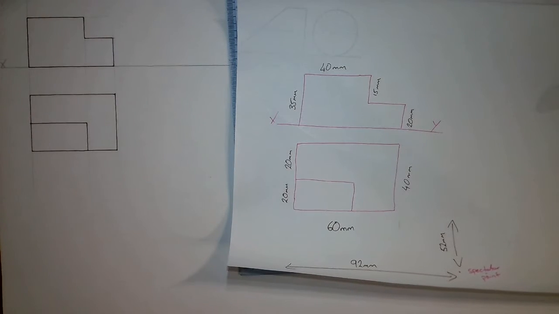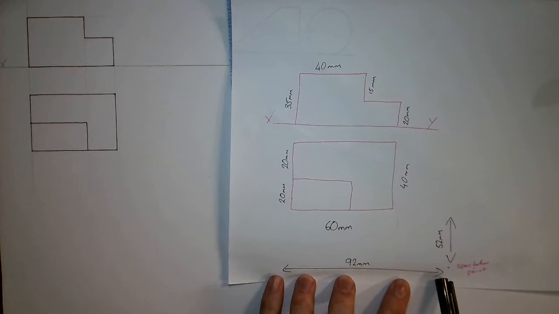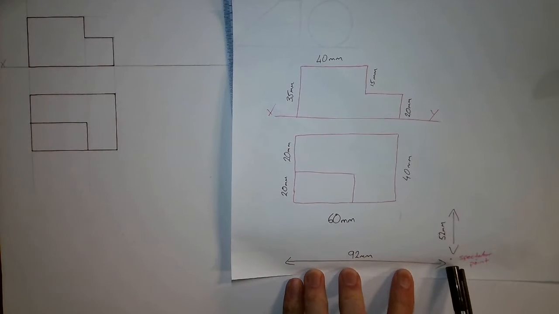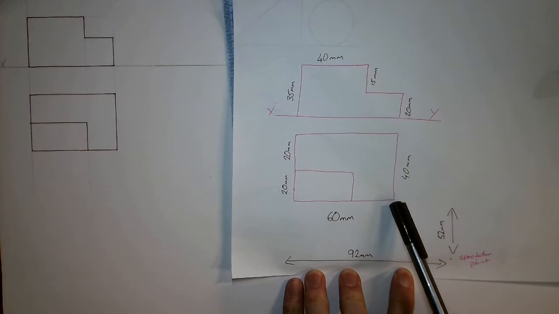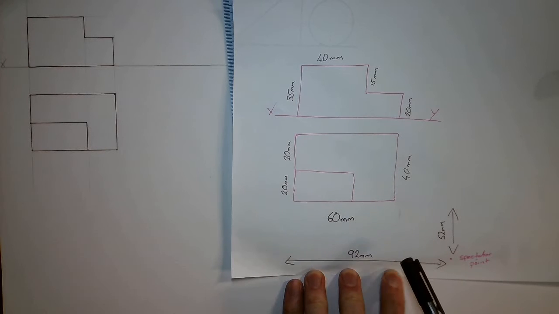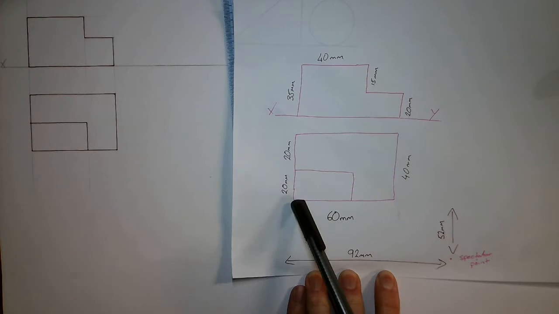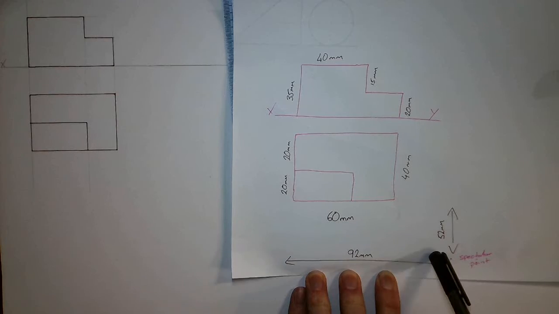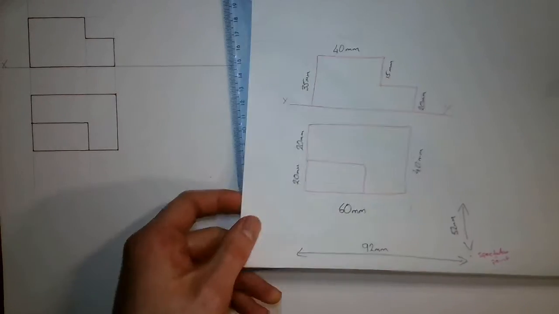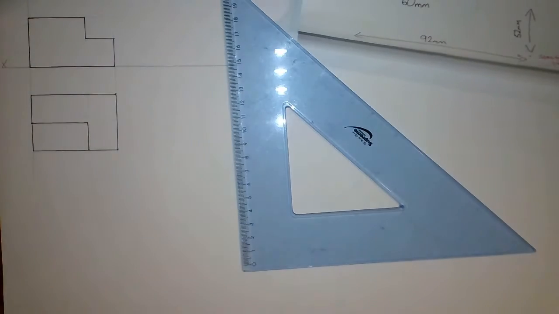Okay, for this particular question, the spectator is going to be this point here. So from this corner here, you're going to measure down 52 millimeters, and from this corner here, you're going to come in 92 millimeters. That'll give us a point that's going to be where our spectator point's going to be.